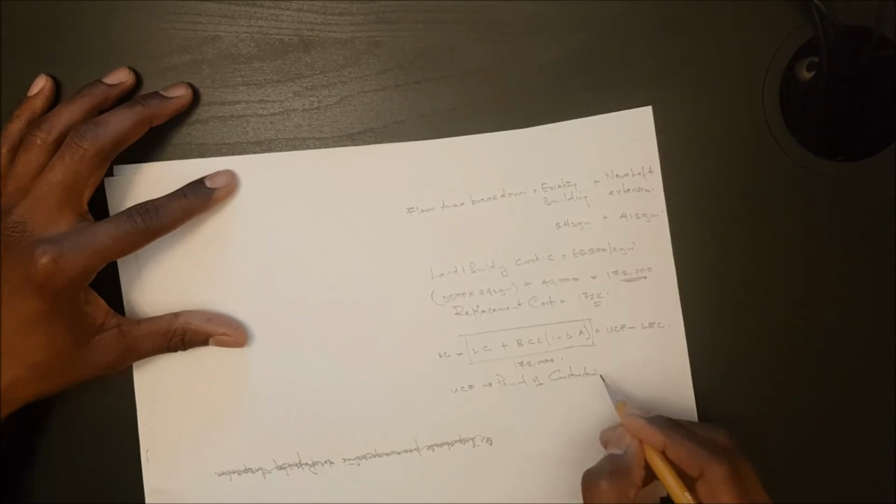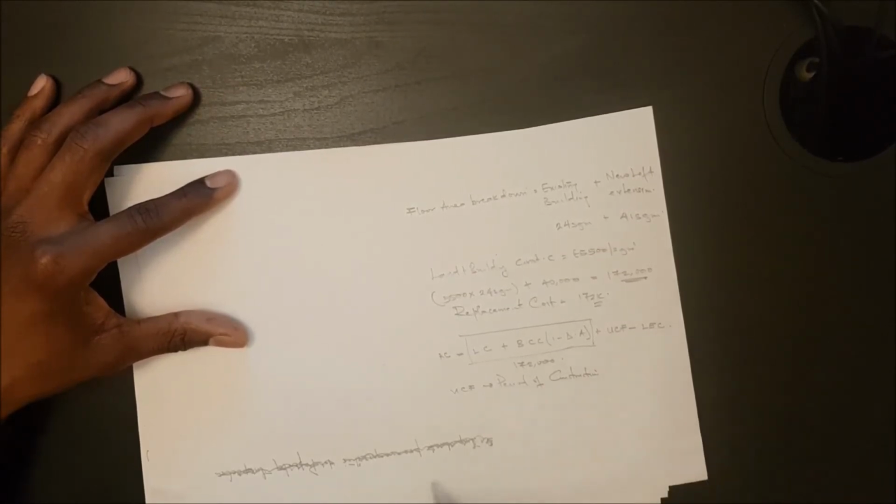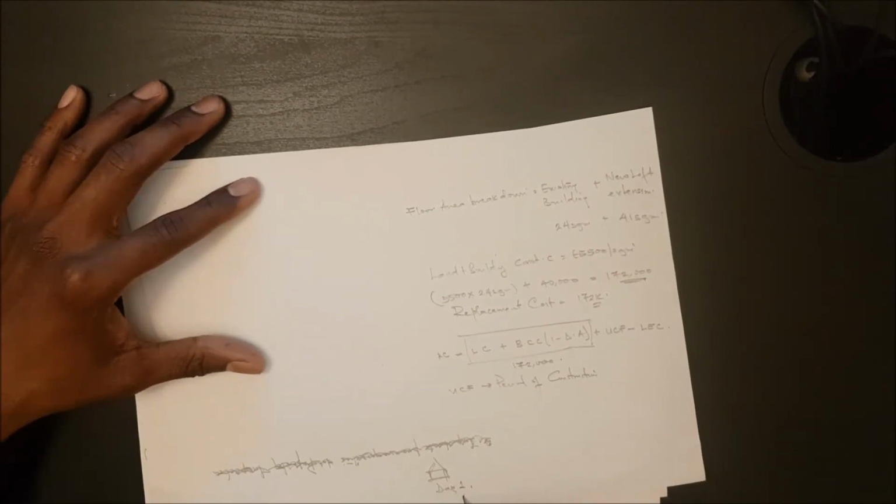The unearned cash flow is estimated on the basis that there will be a period of construction. If you were replacing a property, just imagine this, you have two properties. One of them you get on day one, which means on day two you can start making free cash flow by renting out the property. All things remaining equal.